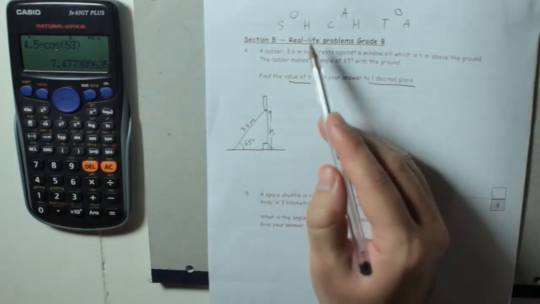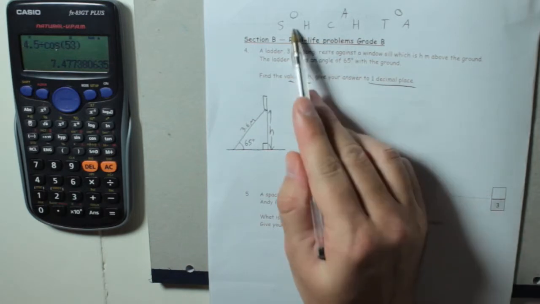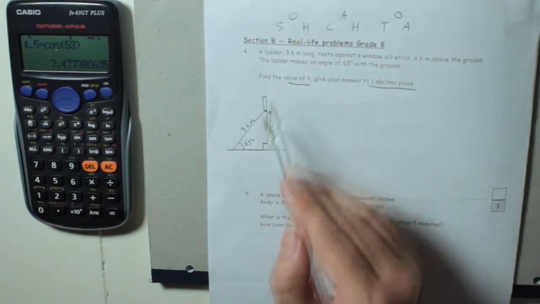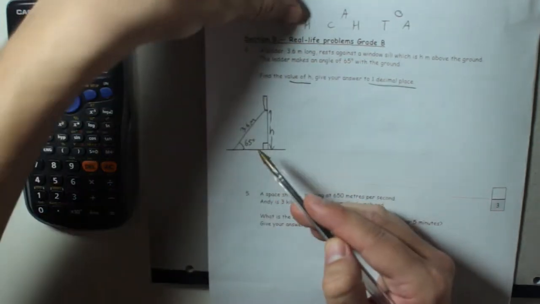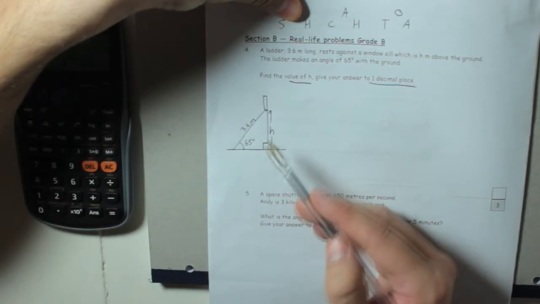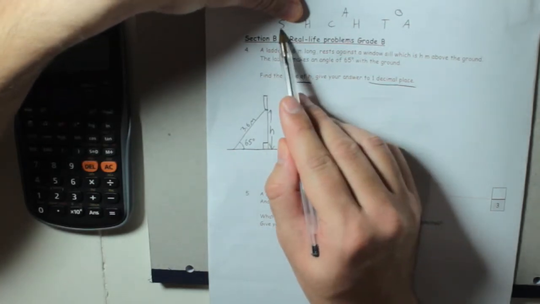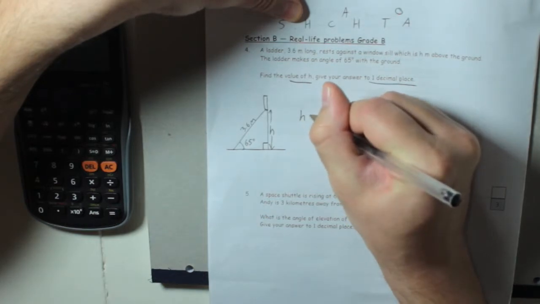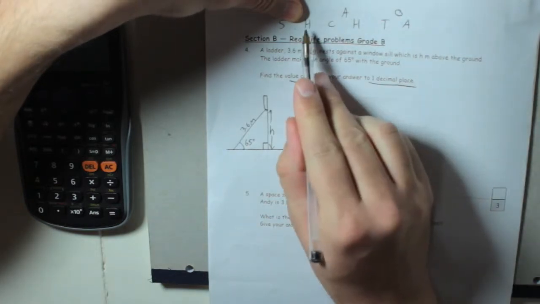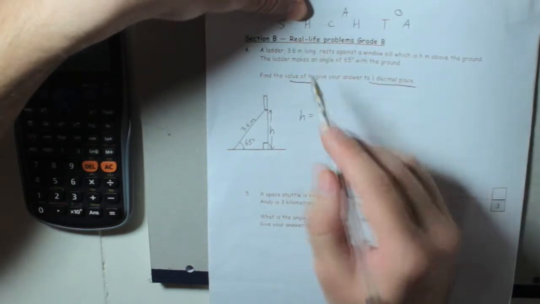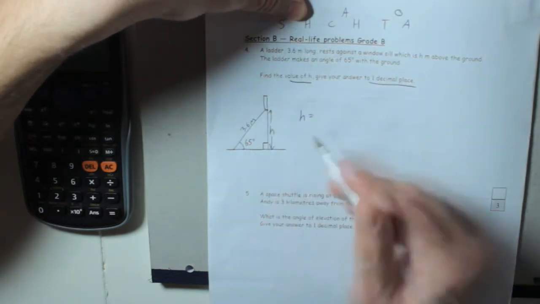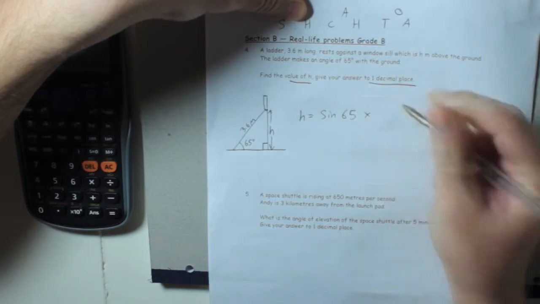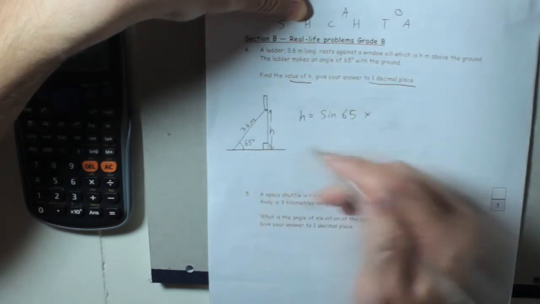So which one has opposite and hypotenuse in? It's this one, the sine one. So we want to find the opposite, cover up the O. So we're going to do the sine of the angle multiplied by the hypotenuse. See, I nearly did it myself. So h is sine 65 multiplied by hypotenuse 3.6.